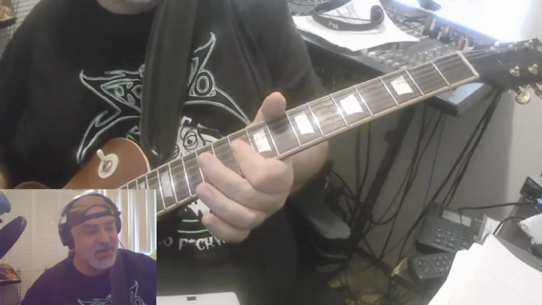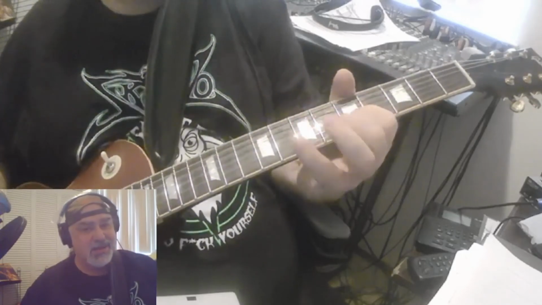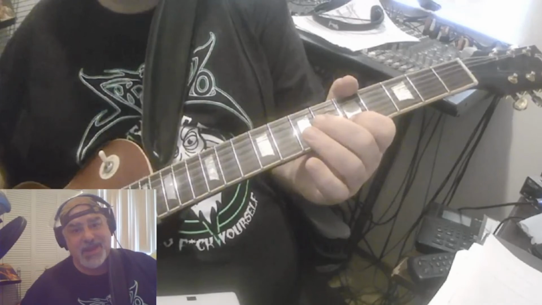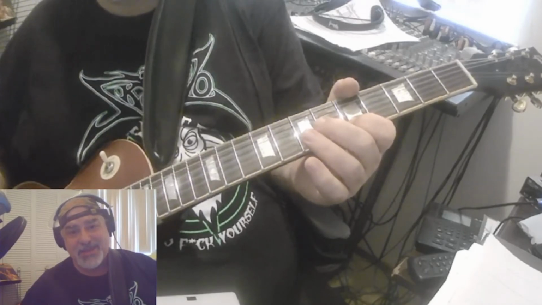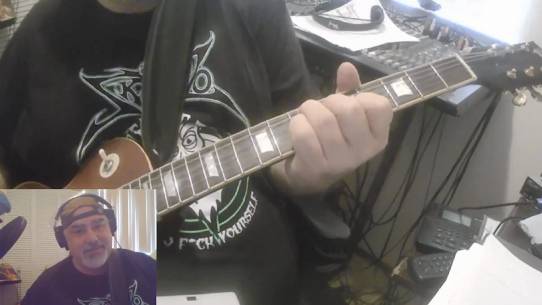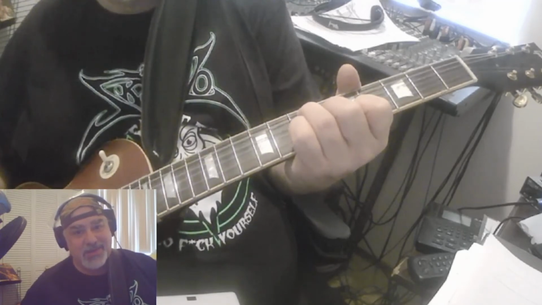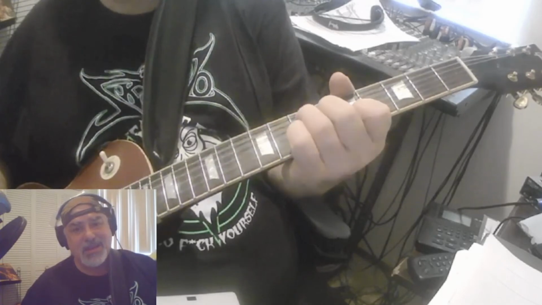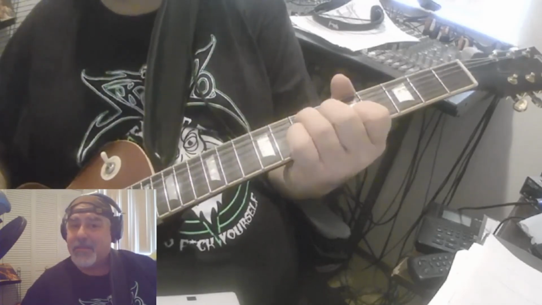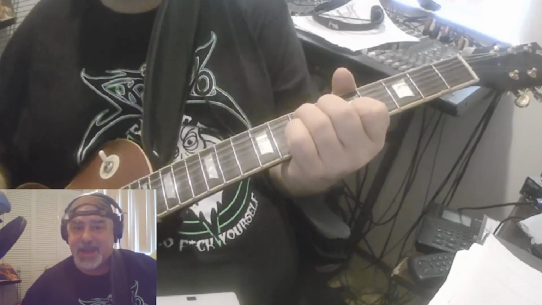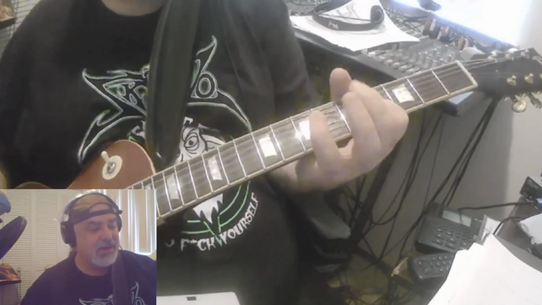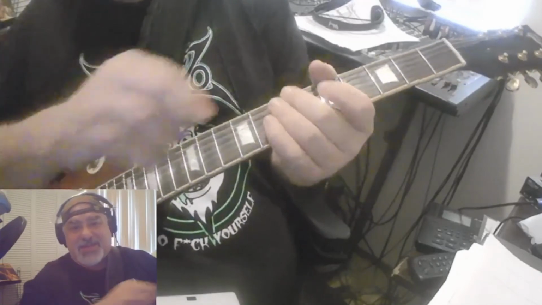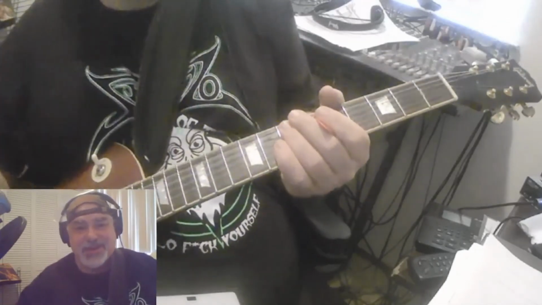Back to A natural minor. And then E dominant 7th, which is the 5 of A. We're doing the A alt, which is the same as the F melodic minor. Back to A natural minor. And those are the scales for the A minor progression.